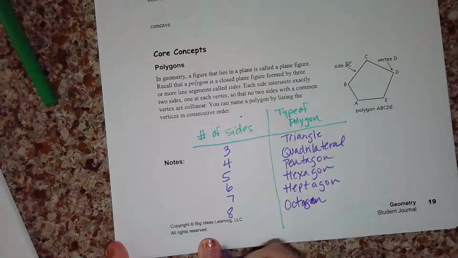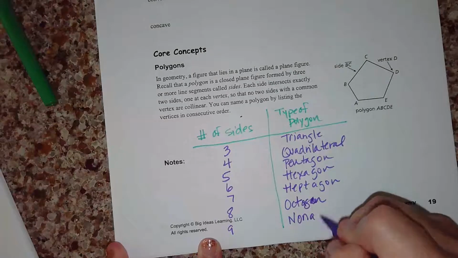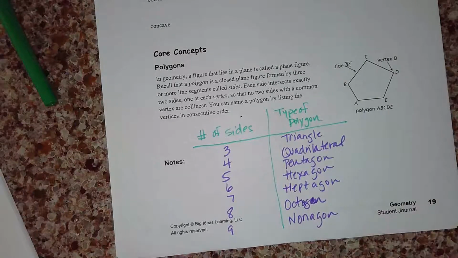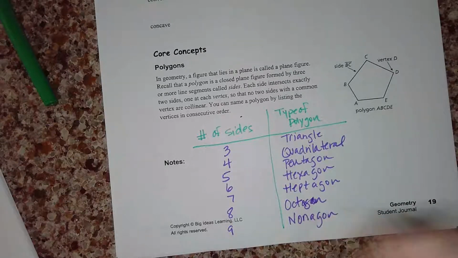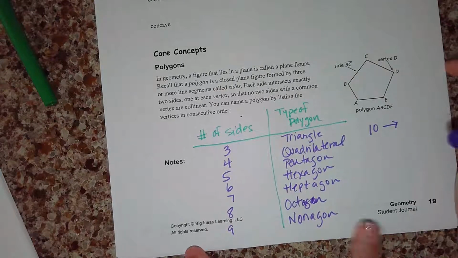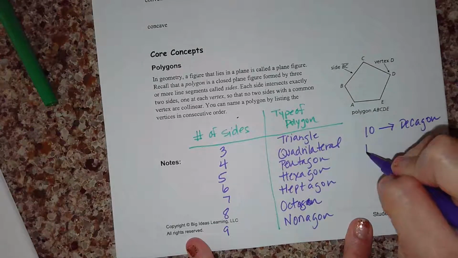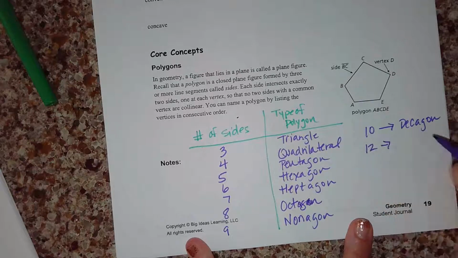Spelled that wrong. A 9-sided figure is a nonagon. I'm running out of room, so I'm going to extend over here. A 10-sided figure is a decagon. We're going to skip 11. A 12-sided figure is a dodecagon.